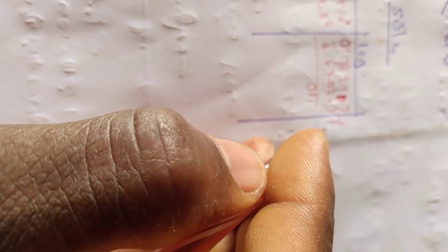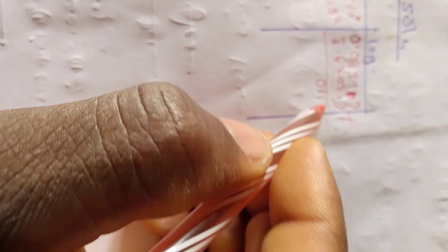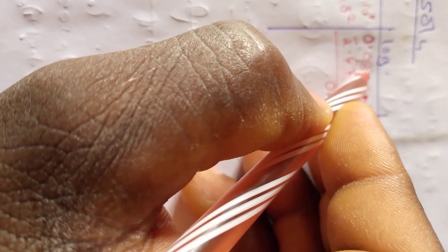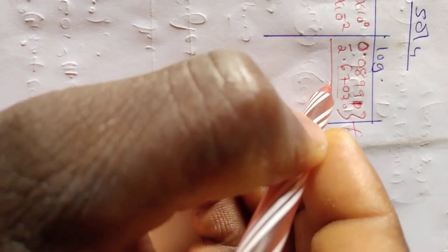And then we have you add 0, you get 1. You write 1 here. And then this one, the 1 plus 8, you get 9. 9 plus 7, you get 16.